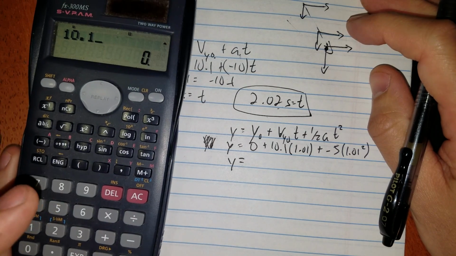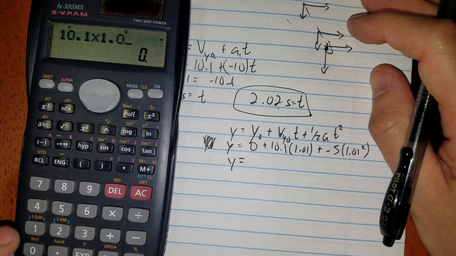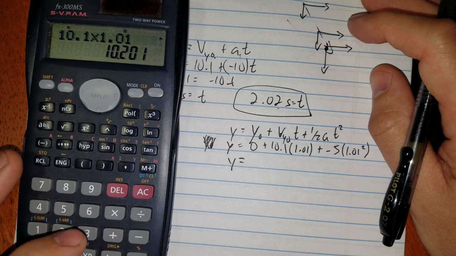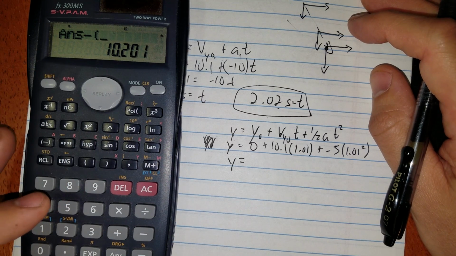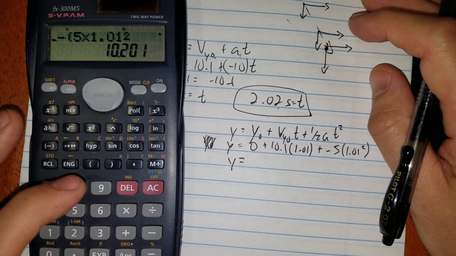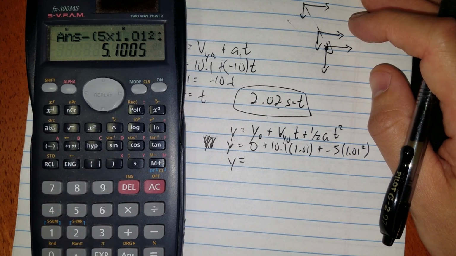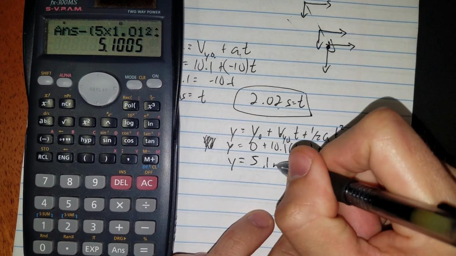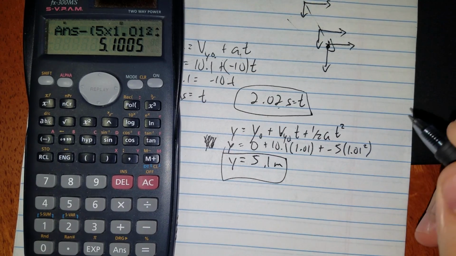10.1 times 1.01. Let's see, minus 5 times 1.01 squared. And I got 5.1 meters. So 5.1 meters is how high it goes.